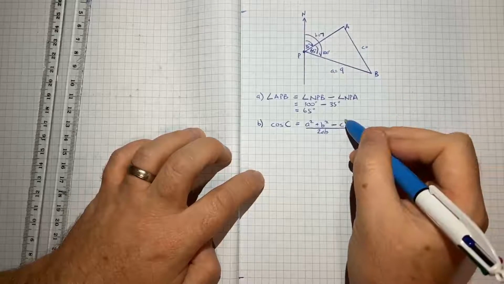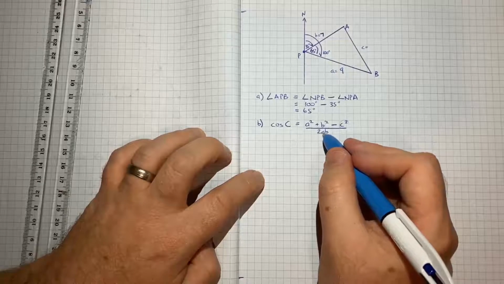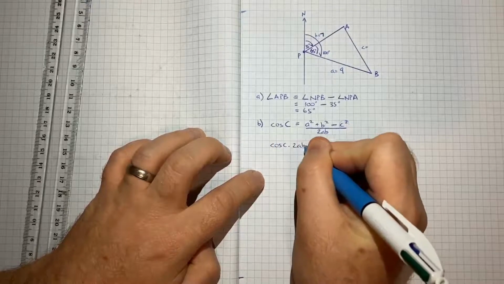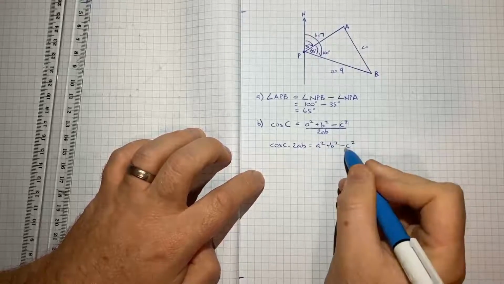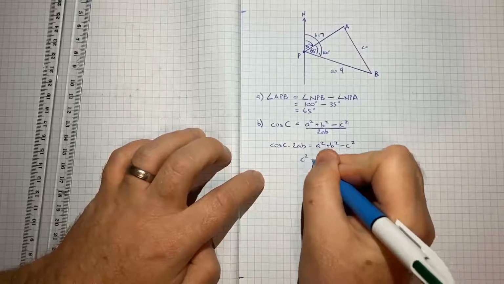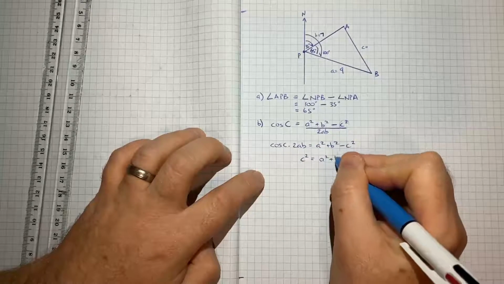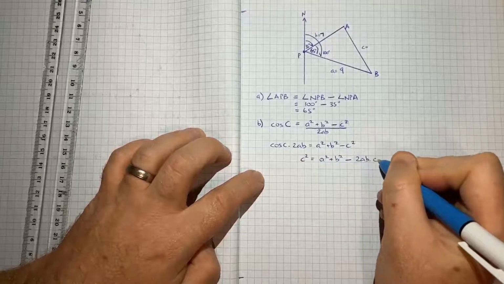And what we're really concerned about is C squared, so we can rearrange. We can get cos C times 2AB equals A squared plus B squared minus C squared. So therefore we'll get C squared equals A squared plus B squared minus 2AB times cos C.